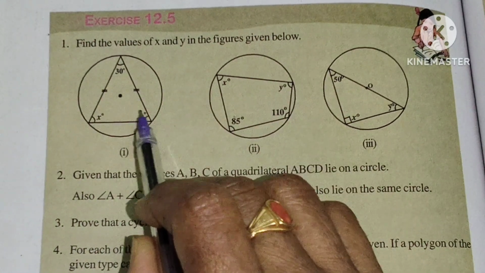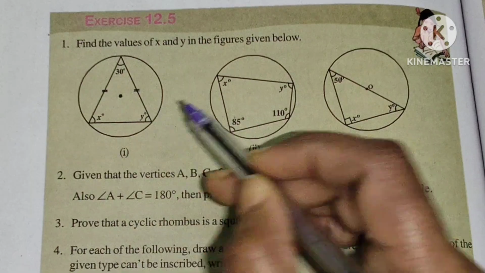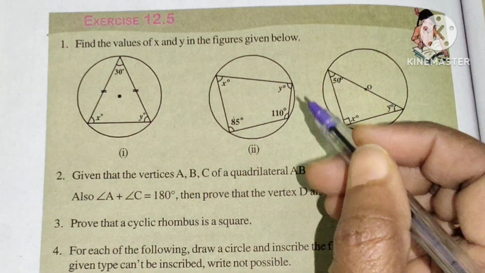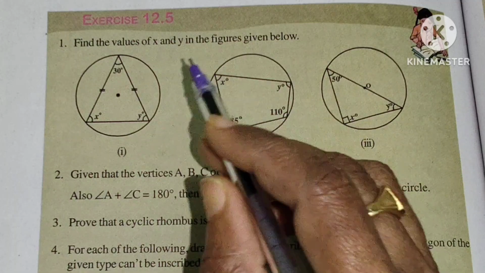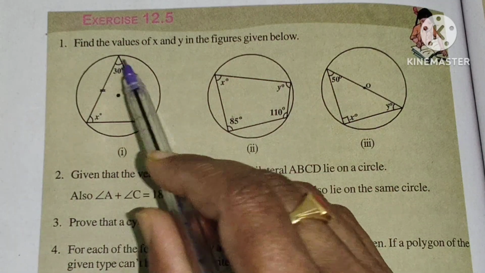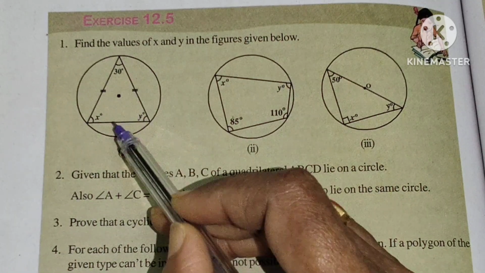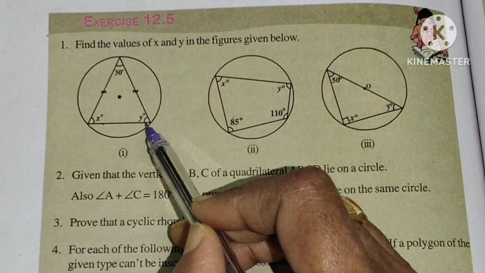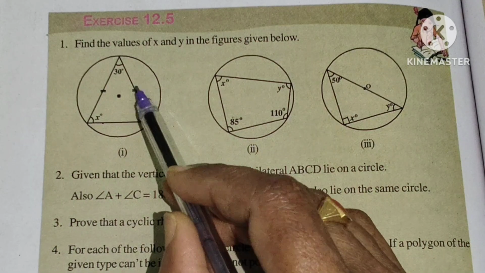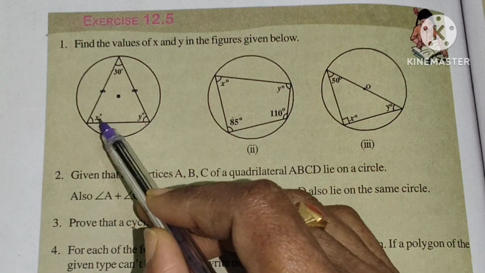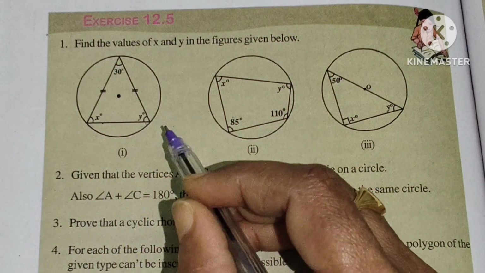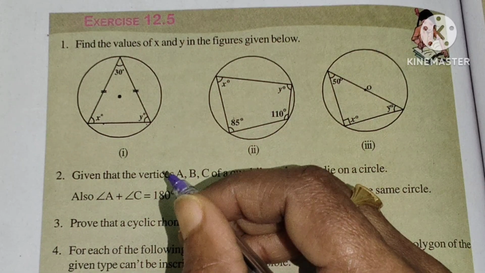So here the first figure is a triangle inscribed in the circle. One angle is 30 degrees, and the other two angles are x and y. Two sides are equal, and equal sides have equal opposite angles. So here x equals y. Easily we can find the x and y values.